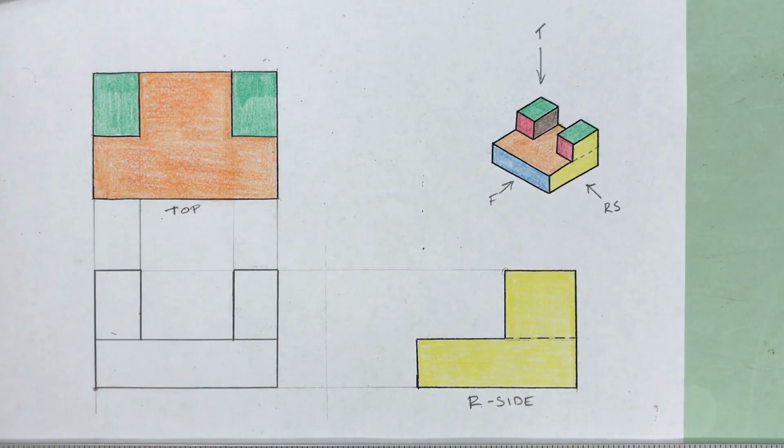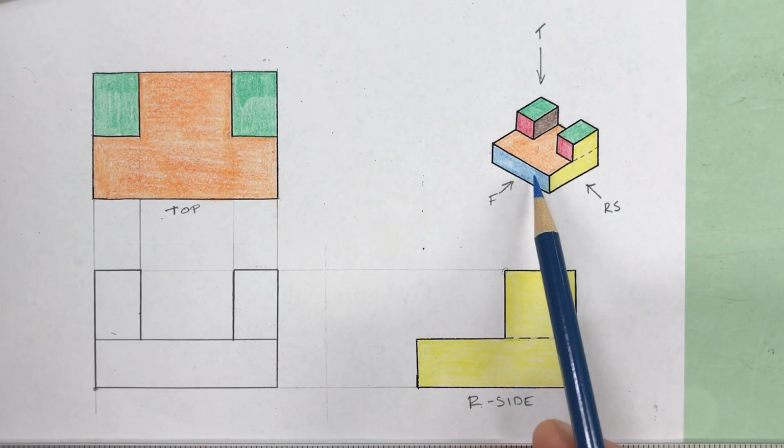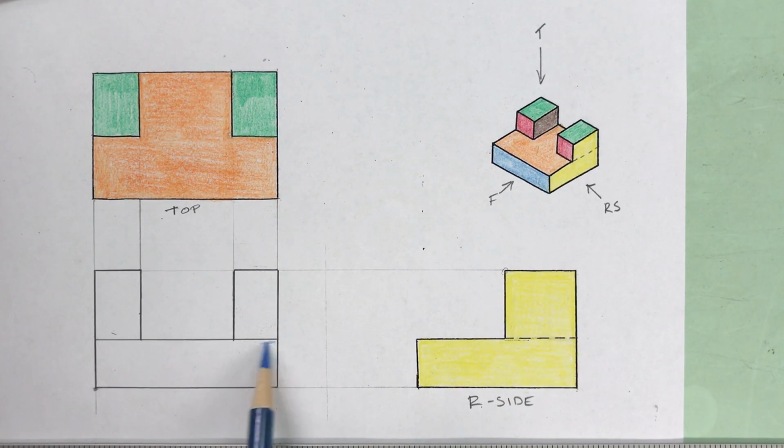Okay, now we're going to come back and color in the surfaces so it's easier for you to identify them. Again, we have a blue surface. This is our blue surface here. This will be our blue surface.